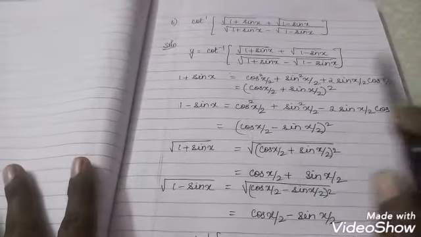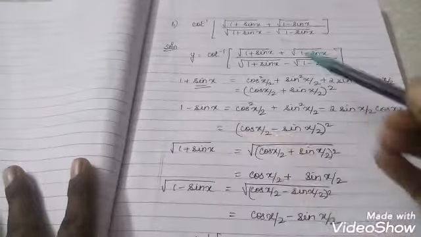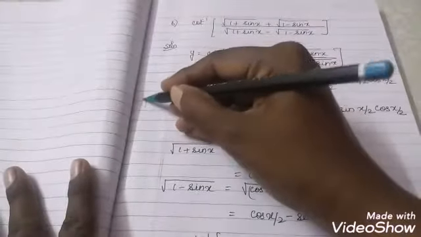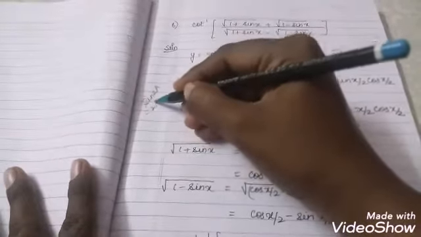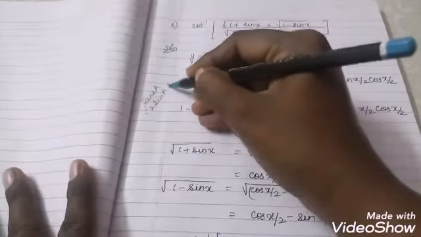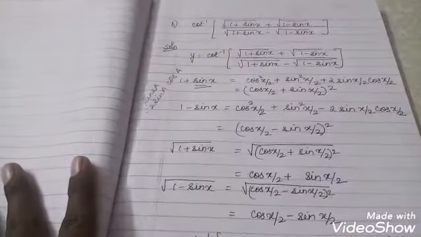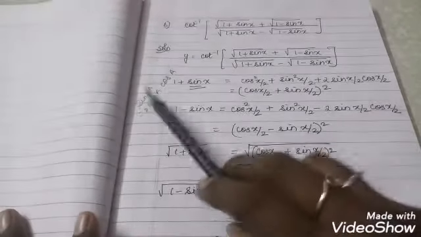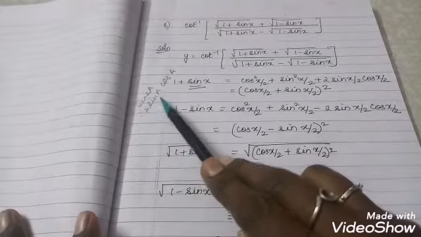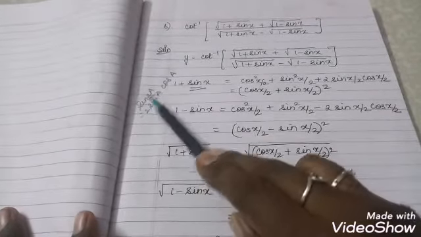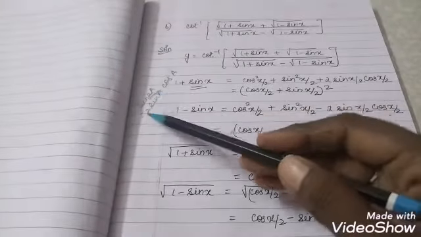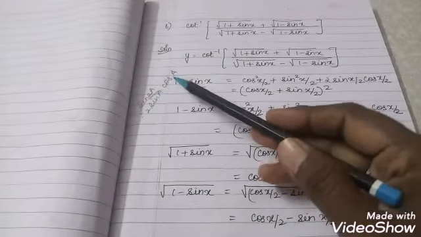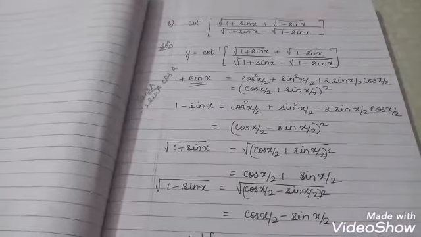The reason why I'm writing there is this sin x, by using this formula here. What is the formula you get here? Sin 2a is equal to 2 sin a cos a. It is nothing but 2 sin a cos a you get. So sin 2a is equal to 2 sin a cos a. So in this case sin 2a you have, that's nothing but sin x. So how do I write sin x? You can write it as 2 sin x by 2 into cos x by 2.